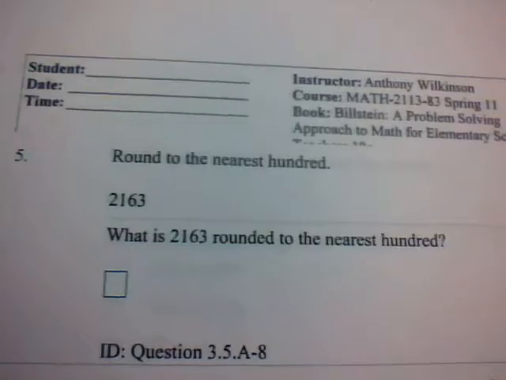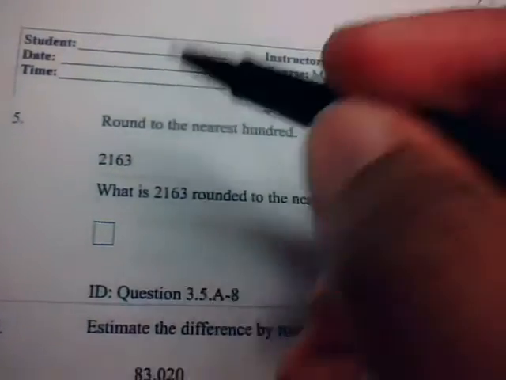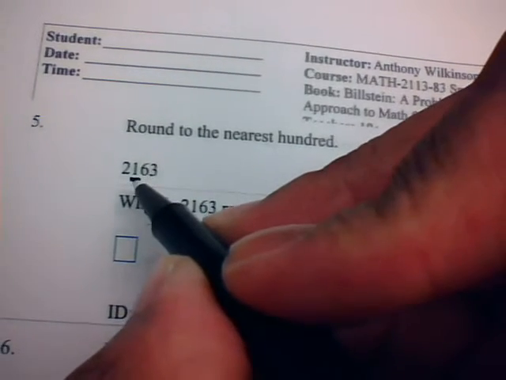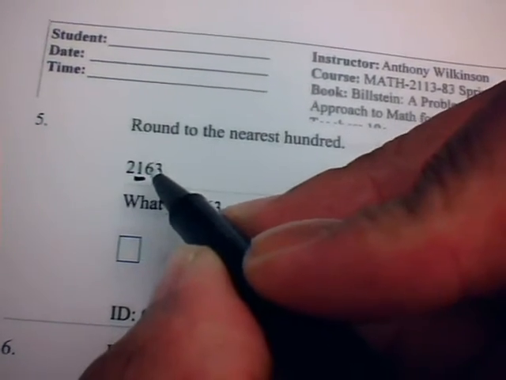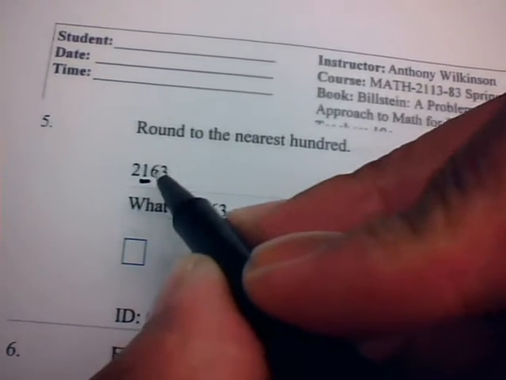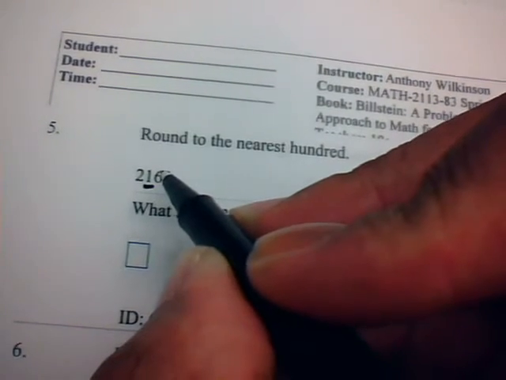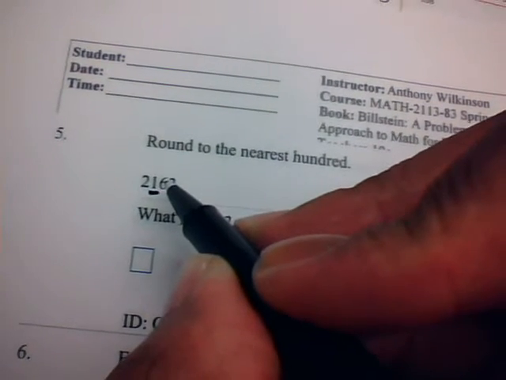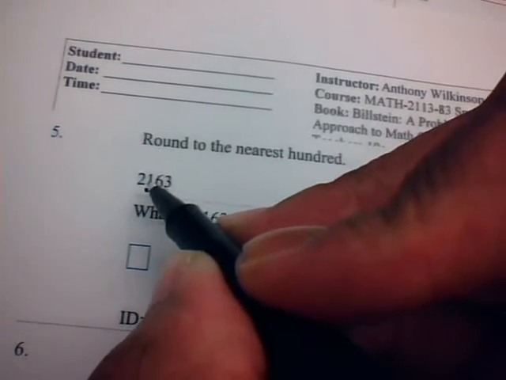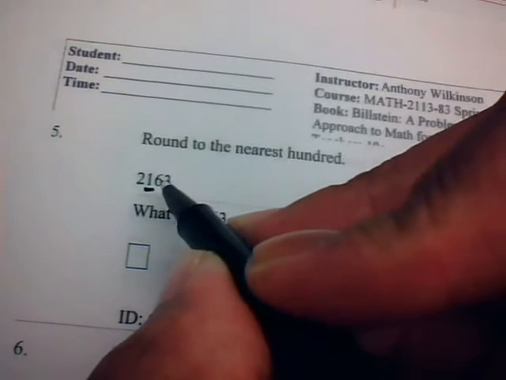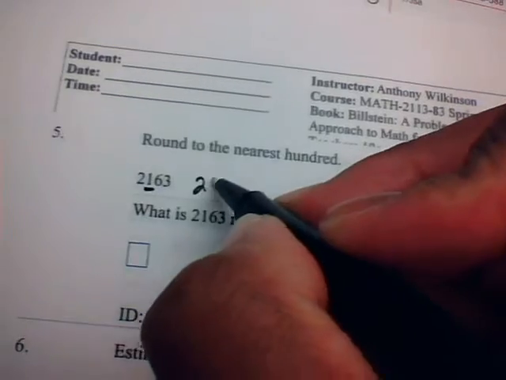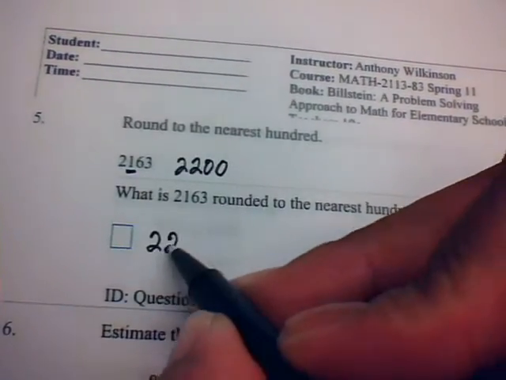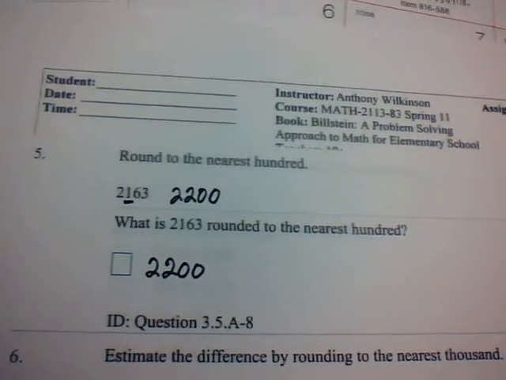Okay, problem number 5 is rounding to the nearest hundred. Here we've got the number 2,163. We want to round to the nearest hundred. We want to find the number that's in the hundreds place. That's the 1. The digit next to the 1 is the 6. That's going to tell me whether to round up or leave it as it is. If that digit to the right of it is less than 5, then the digit that I'm rounding to stays the same. But if the digit to the right of it is greater than 5, then we increase the digit that I'm rounding to the next number. In this case, my 6 is greater than 5, so I need to increase the 1 to a 2. And then the other digits behind it will change to zeros. So 2,163 rounded to the nearest hundred would be 2,200.